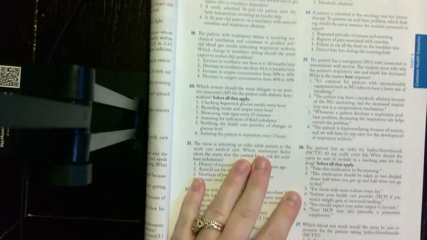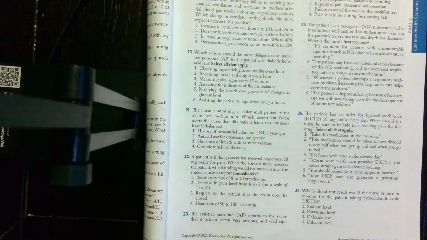Reporting pain with exertion, that's kind of an expected finding. Failure to eat all the food on the breakfast tray is not going to cause any type of acid-base imbalance. That can be the disease process of cancer, or that can be a result of the medications that we gave them. Hair loss during the morning bath can also be because of the chemotherapy. That can induce alopecia, so that would not be a very concerning finding. However, we do want to get on top of that nausea and vomiting. Okay, 26.